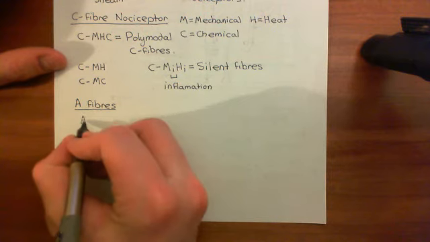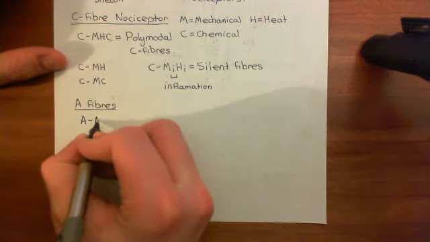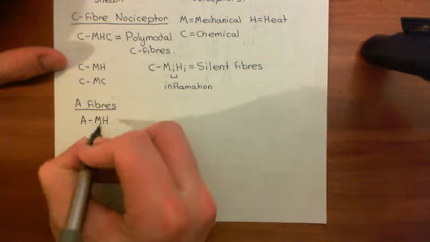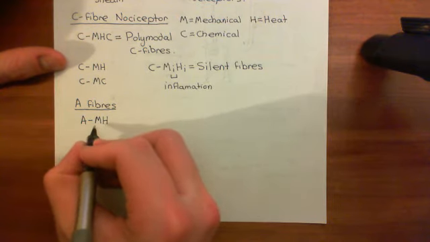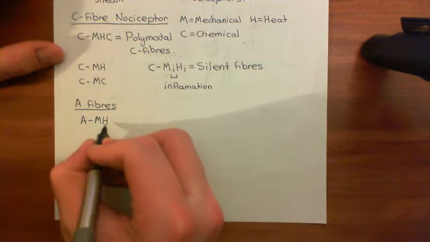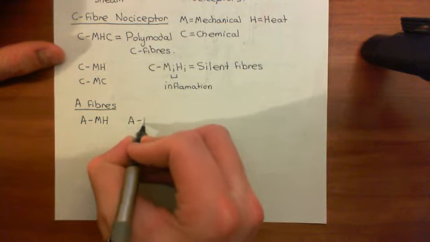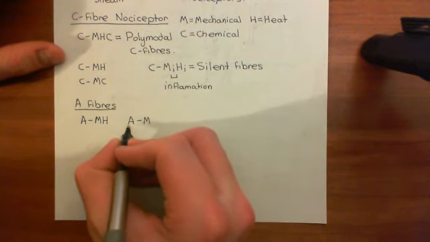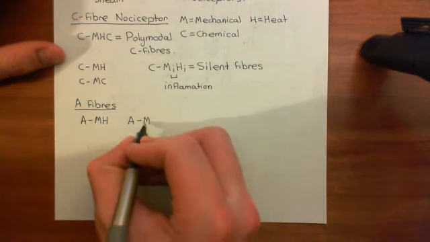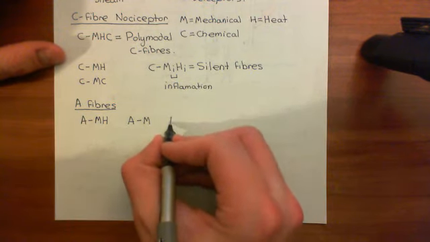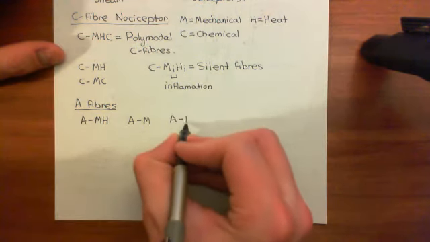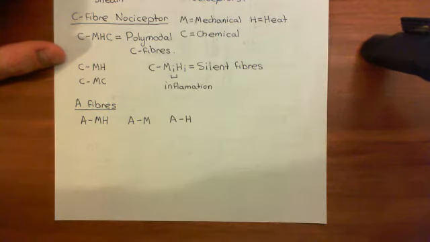So basically you have AMH fibers, which are A fibers which respond both to mechanical noxious stimuli and thermal noxious stimuli. And you then have AM fibers, which are A fibers which just respond to mechanical noxious stimuli, and then finally AH fibers, which are A fibers which respond just to thermal noxious stimuli.